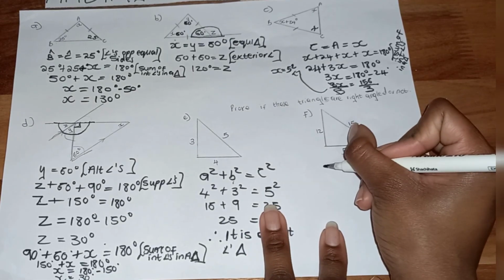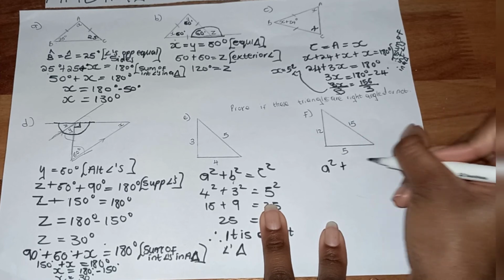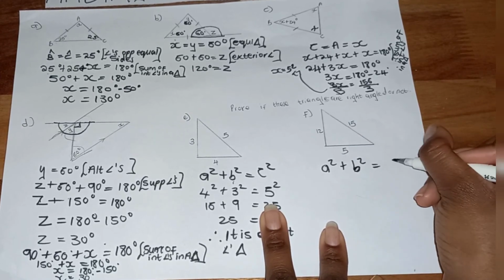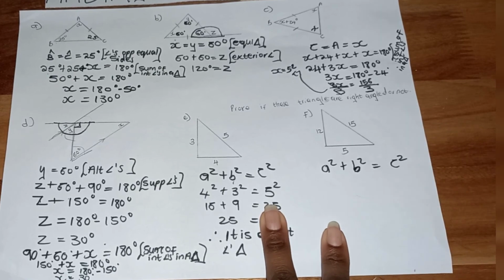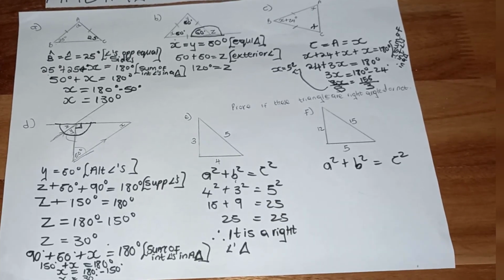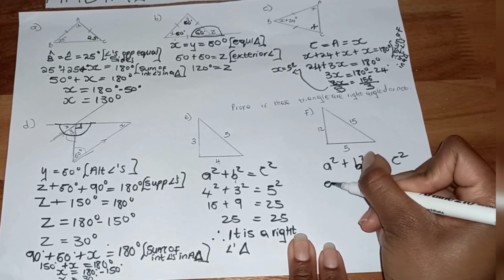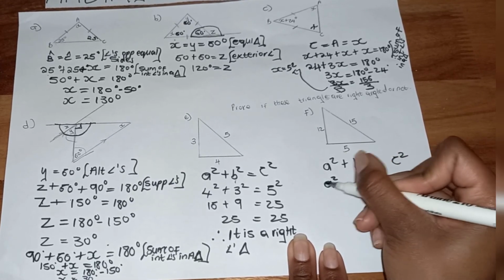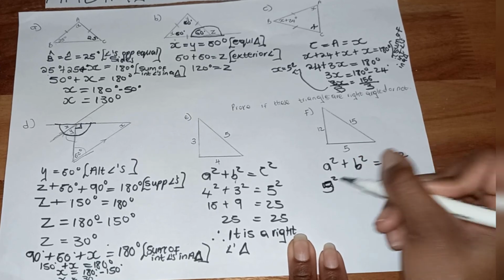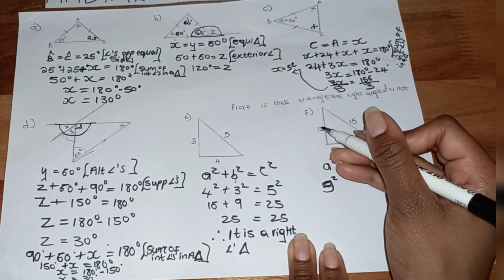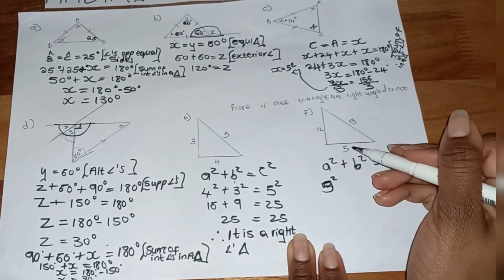So you're going to write your formula: a squared plus b squared equals to c squared. So now you're going to start your calculations. You're going to first substitute your a squared, you substitute your a with the value of 5, either side you can substitute with 12 or 5.